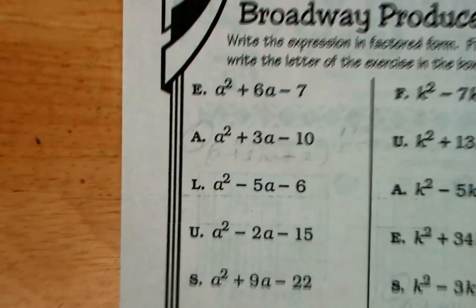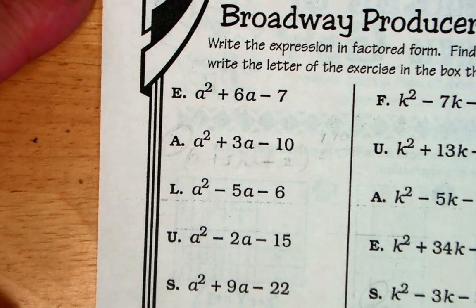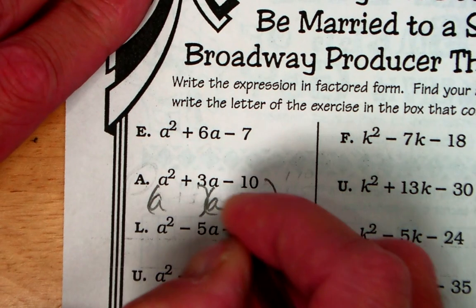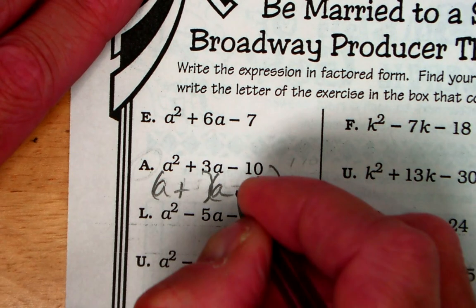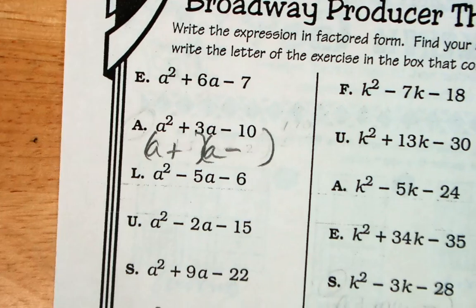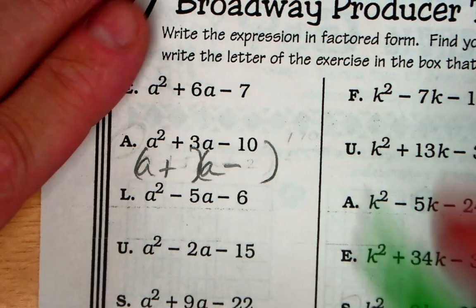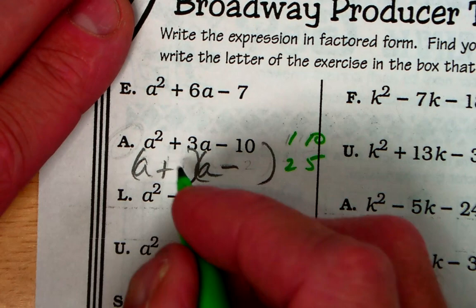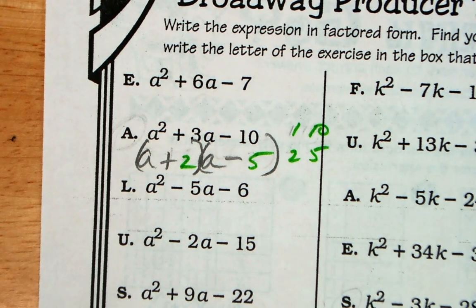So let's go ahead. Let's come down here to part A, or letter A. a squared plus 3a minus 10. So we're going to do an a and an a. What about my signs? Plus and a minus, or a minus and a plus. And this next part that I'm going to say won't make sense for another couple days, but 1 and 10, 2 and 5, if you do this, 2 and 5, well, first of all, is that right? This you should be able to come up with right now. Is that right? Why not?